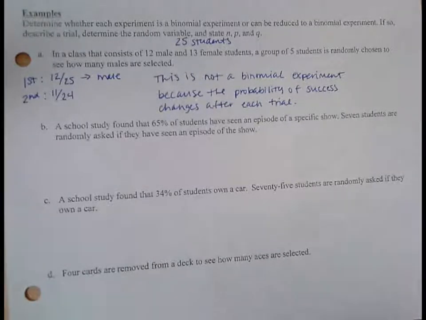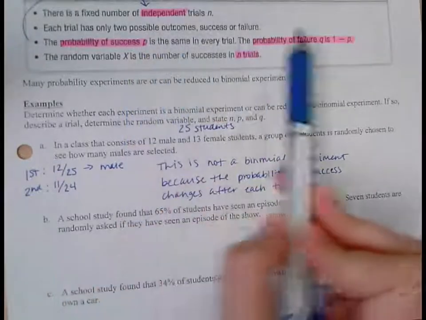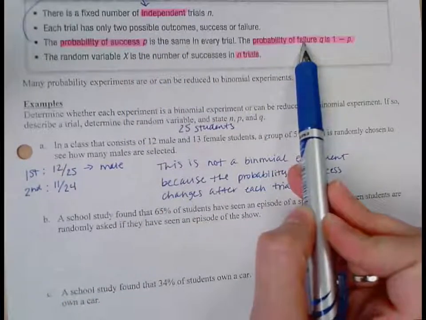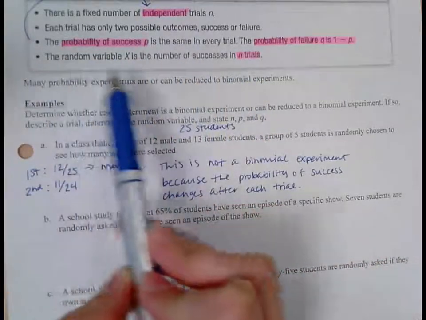And then I ask a second student, is the first person's answer going to affect the probability that the second person has seen the show? No, their probabilities are all going to be the same. So here, a success has the same probability every time, so the probability of a failure is the same every time. And then the random variable would just be identified.